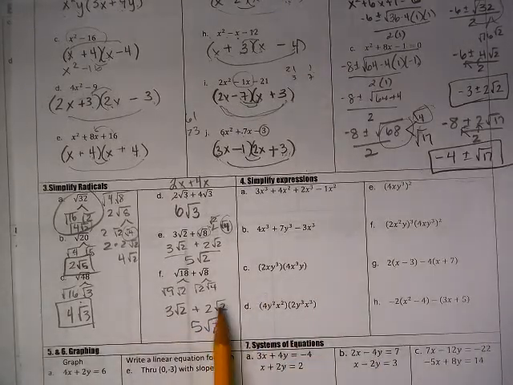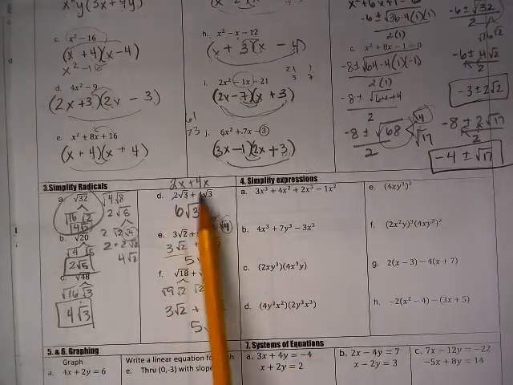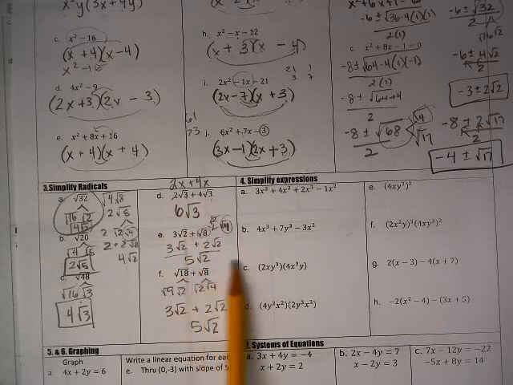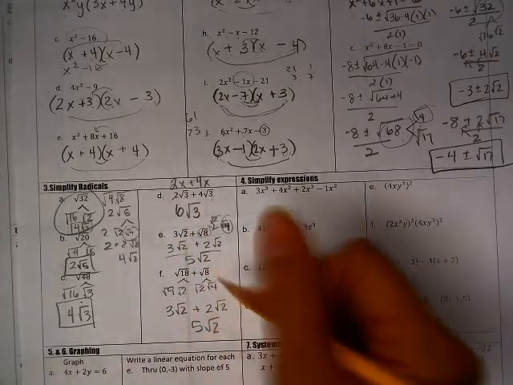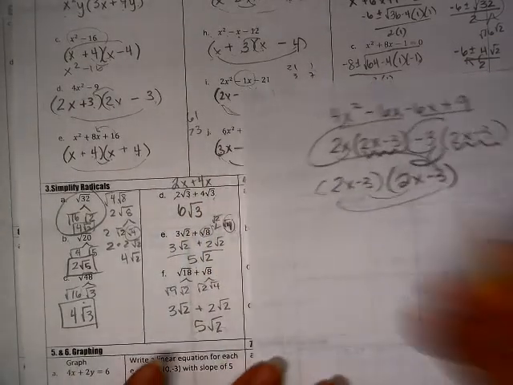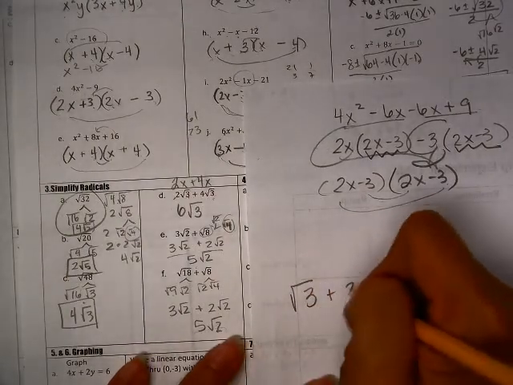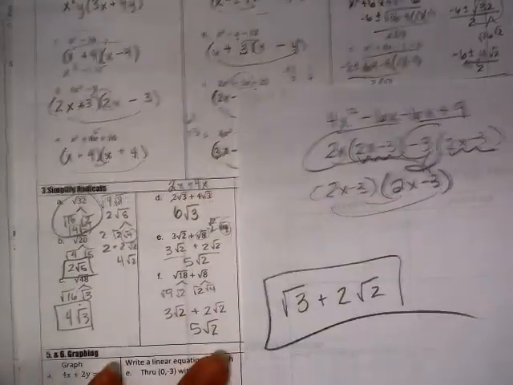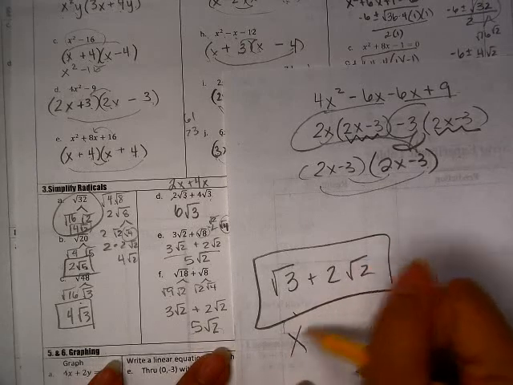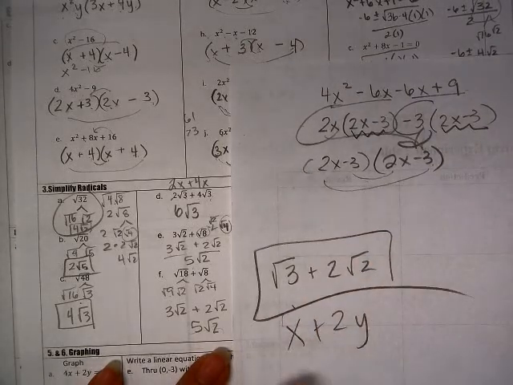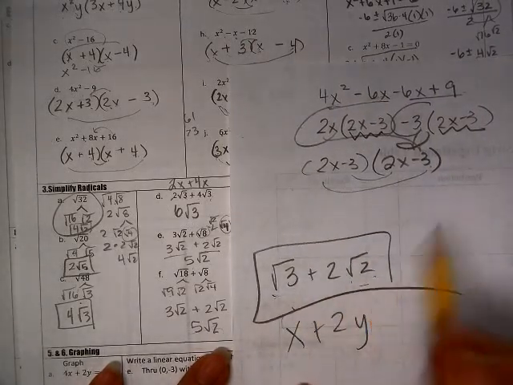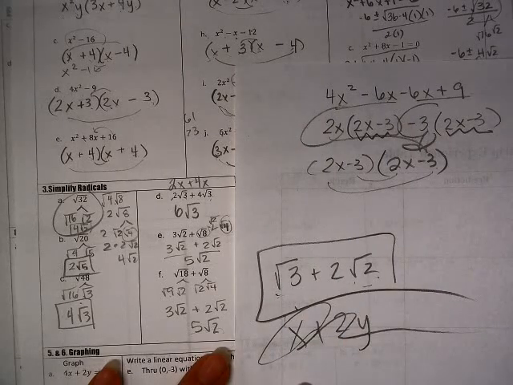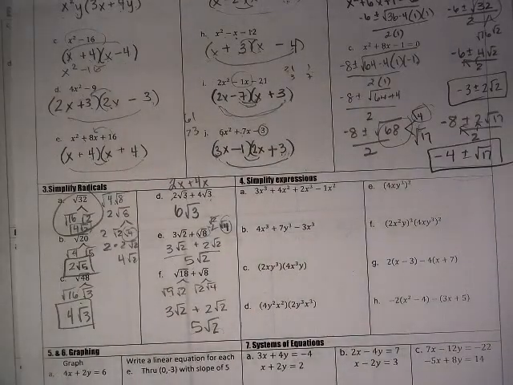Now here's the deal. All of these here were the same. I had 6 root 3's. I had 5 root 2's. I had 5 root 2's. If this were different, if this said root 3 plus 2 root 2, then that is the answer. Because that's like saying x plus 2y. Those are different. So they're not like terms, so I would just leave that the same. All right.